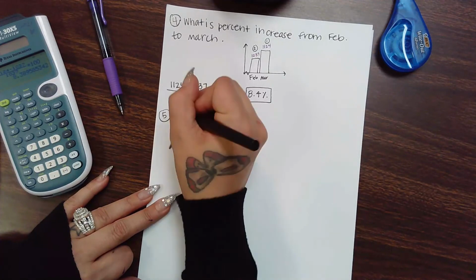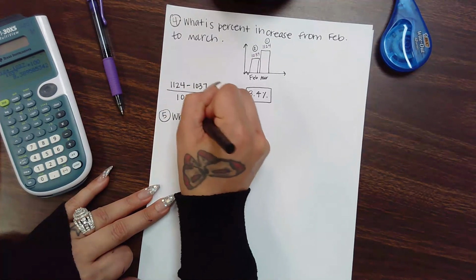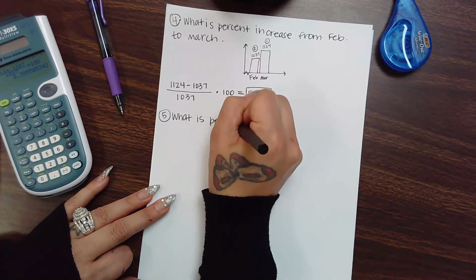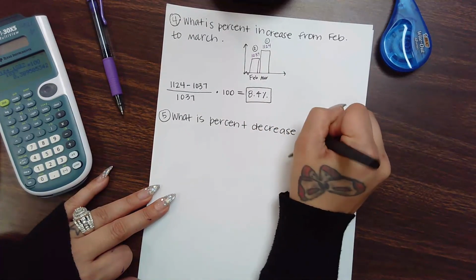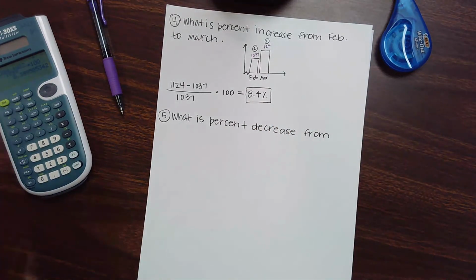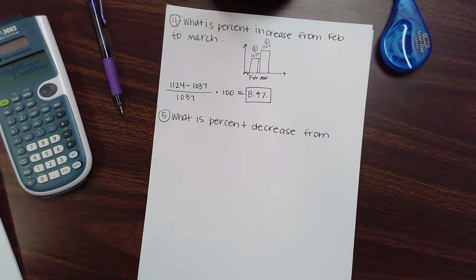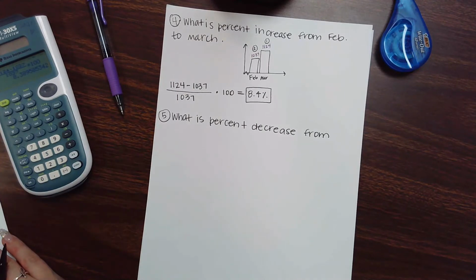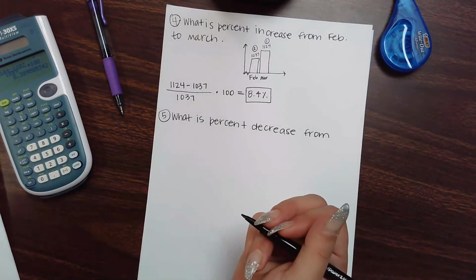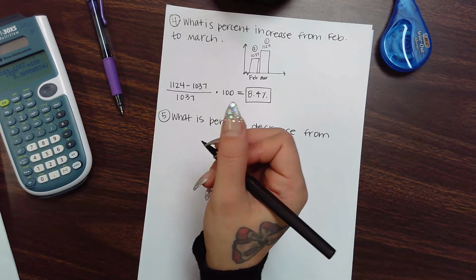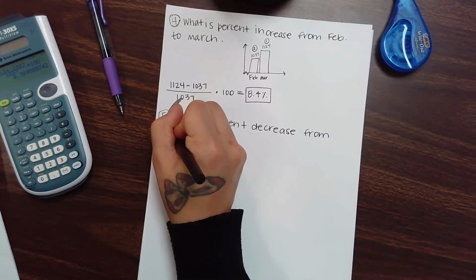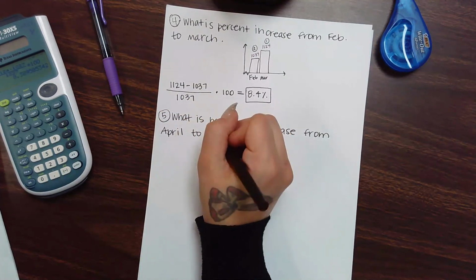And then last example, what is the percent decrease? Okay, I was looking at my numbers closely. What is the percent decrease from April to May?